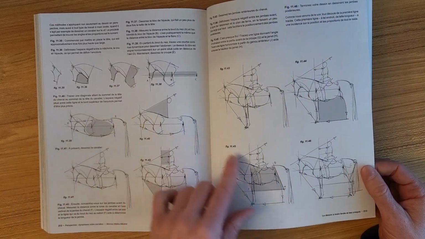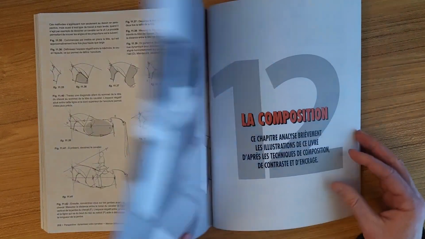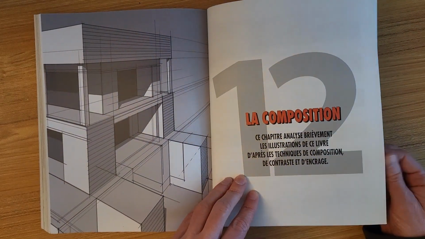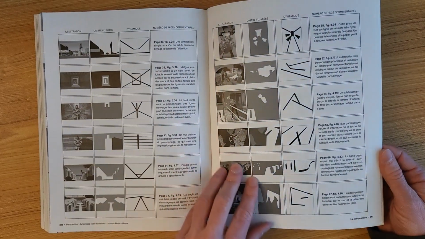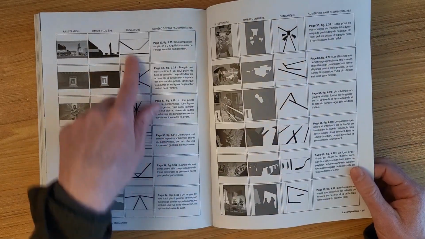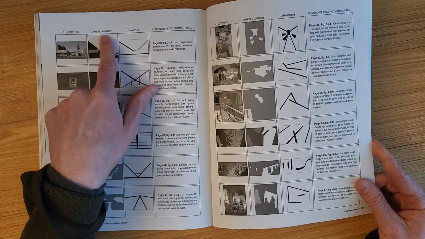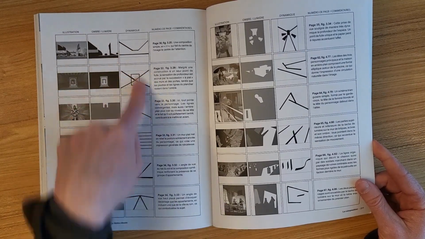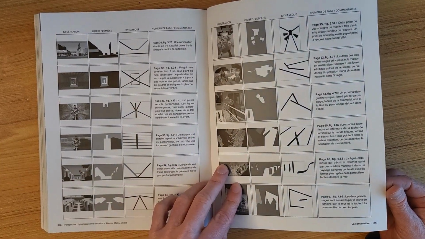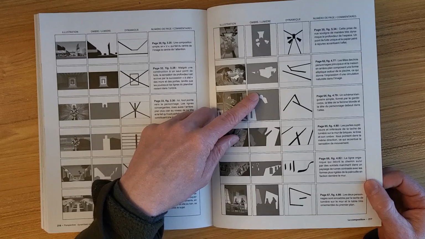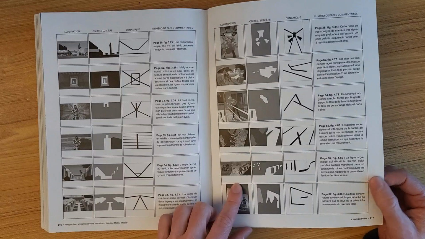Here you see composition. So this is about the negative, the light, shadow, the dynamic, and the illustration. So you get some of the shadows, light, how to use them for the composition.